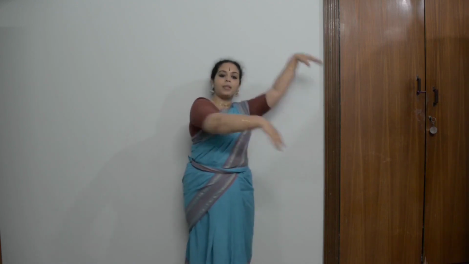Abhinava Bharati says that one hand should do the Vyavartita Hasta karana and move from one side of the chest to the other side of the chest, and the other hand should do the Parivartita Hasta karana and should be raised near the head. And both these movements have to be done simultaneously and by both the hands alternately, is what Abhinava Bharati says.